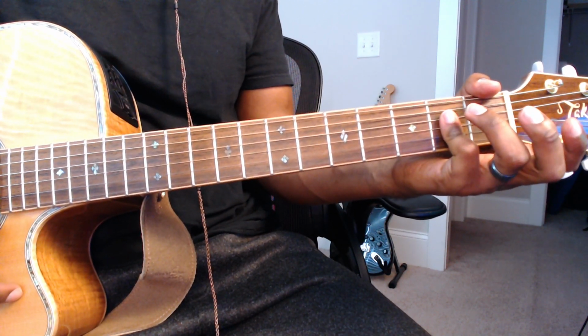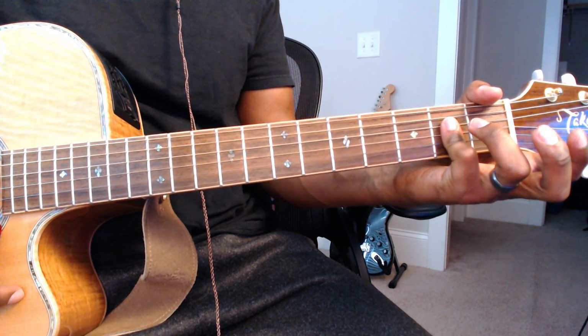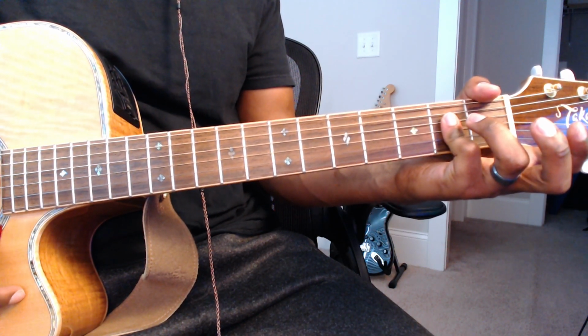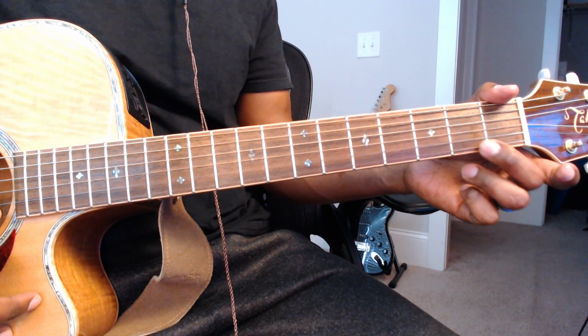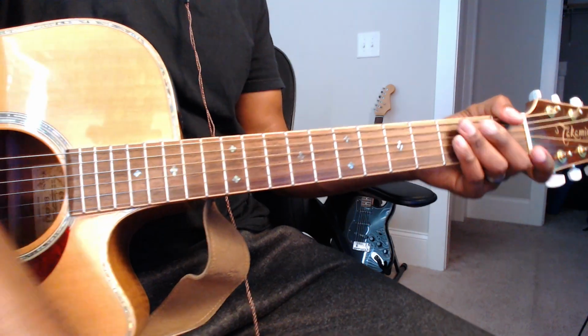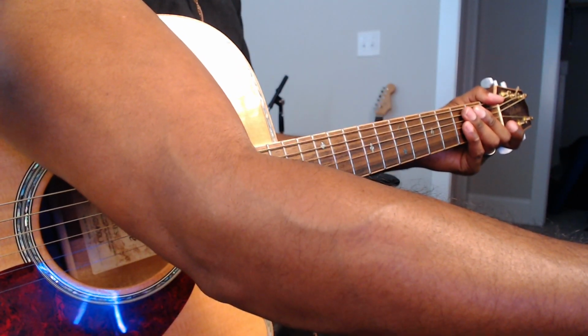Now I can use my pinky. My pinky still kind of gets in the way of this high E string though. So just keep that in mind. There are different ways to play the chords. You're not locked into one way of playing it. Maybe that's good for some, maybe it's not good for others. But just keep that in mind. Let me turn my mic up a little bit.